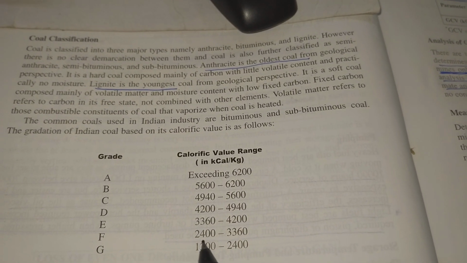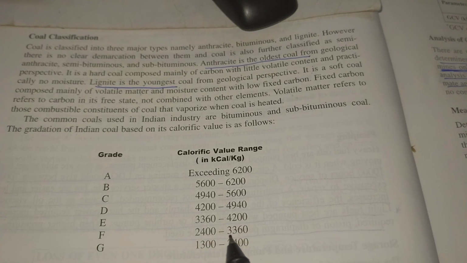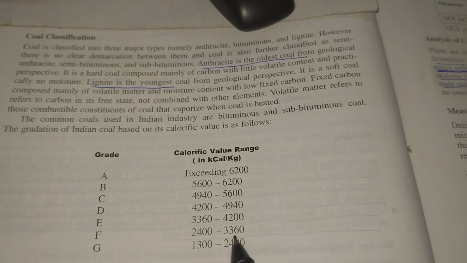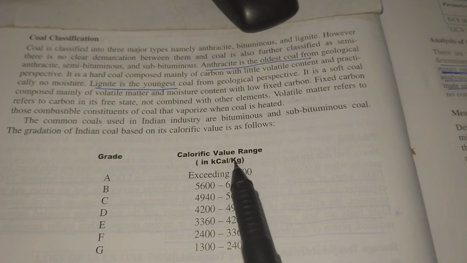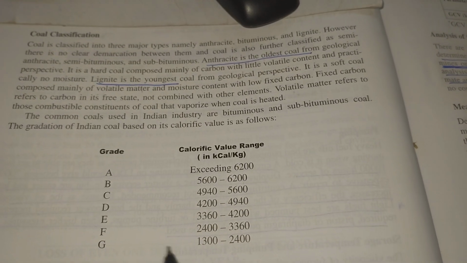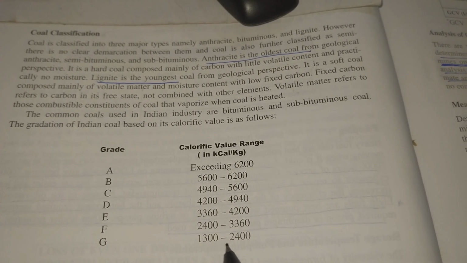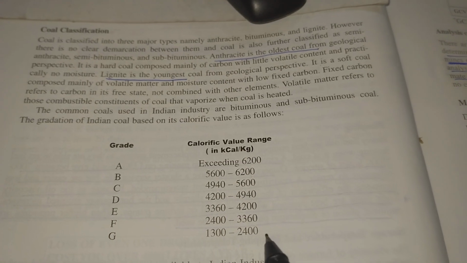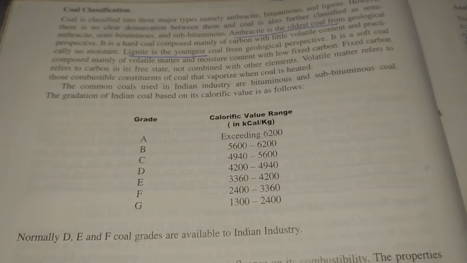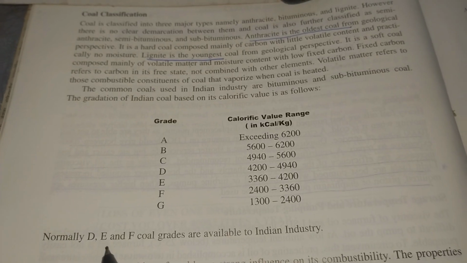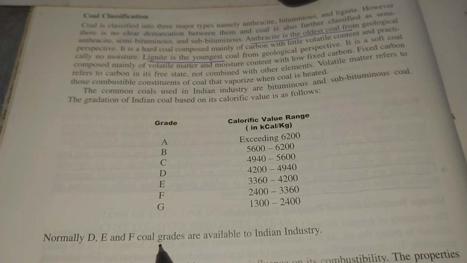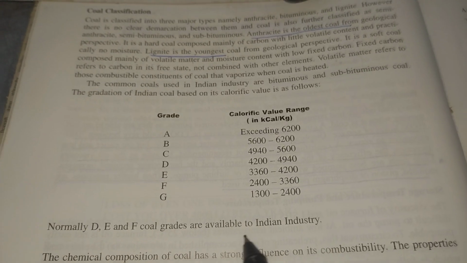Grade F 2400 to 3360 kilocalorie per kg, and grade G 1300 to 2400 kilocalorie per kg. Normally D, E and F coal grades are available to Indian industry.